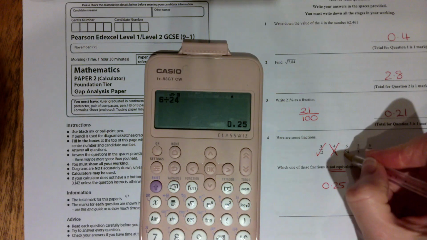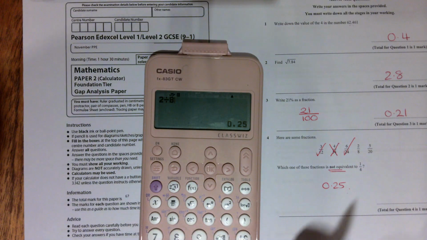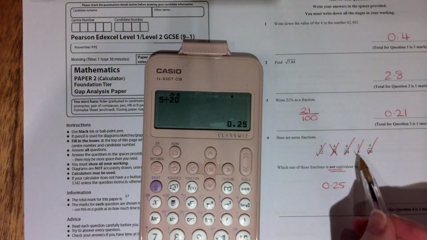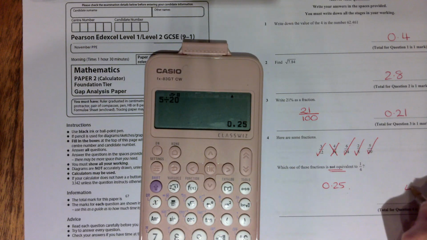6/24, 0.25. 2 divided by 8, 0.25. And 5 divided by 20, 0.25. So I've just gone through and checked that it's not more than 1. So it's 4/14.